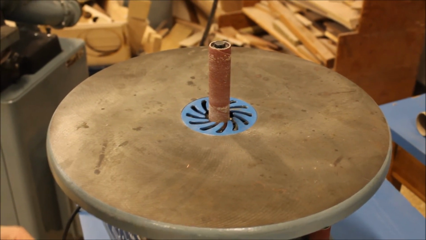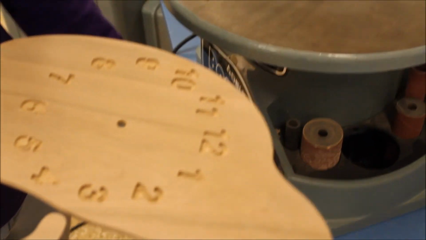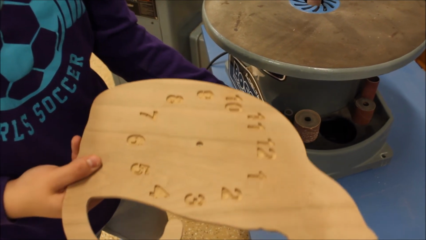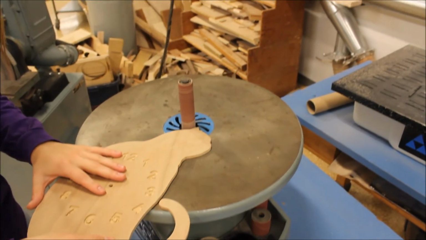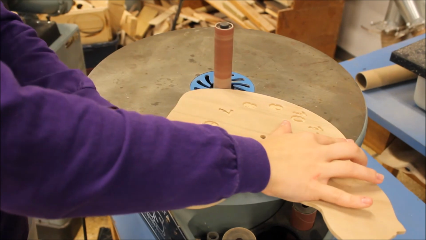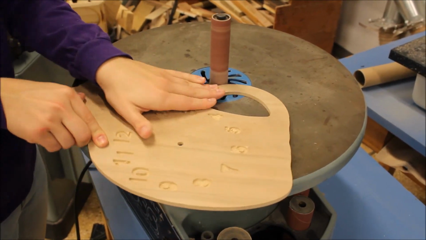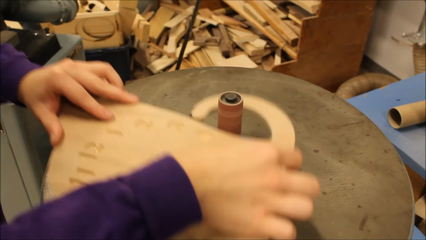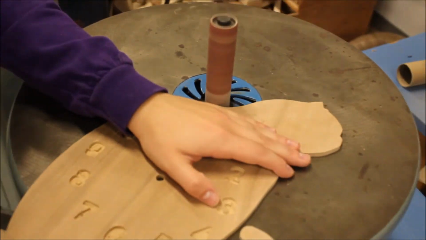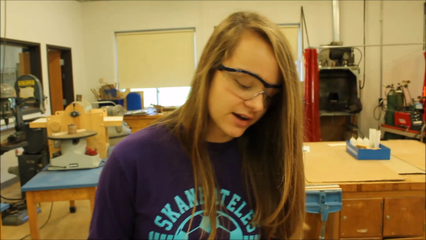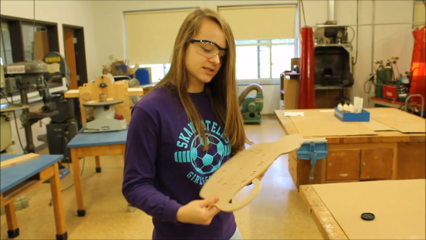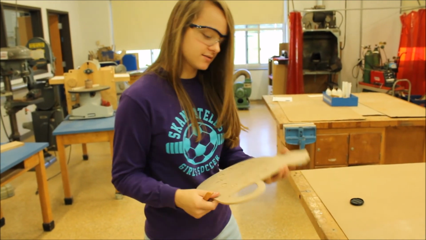After you're done with the palm sander, to get these edges smooth here, you can take it to a circular sander. I hope that's what it's called. Alright, once you have that all sanded, you can take a piece of sandpaper just to get it in the parts you couldn't reach with the circular sander, like right here and the ears.